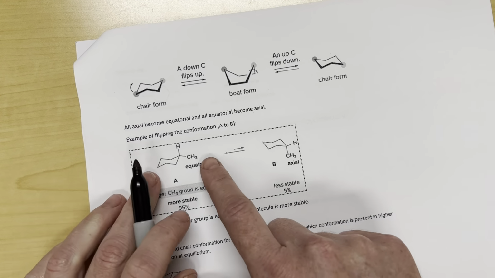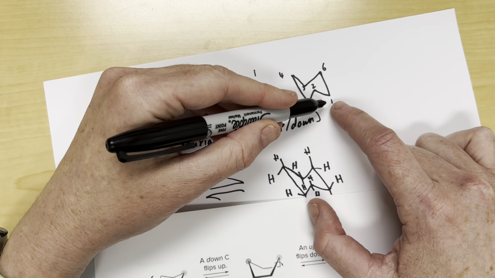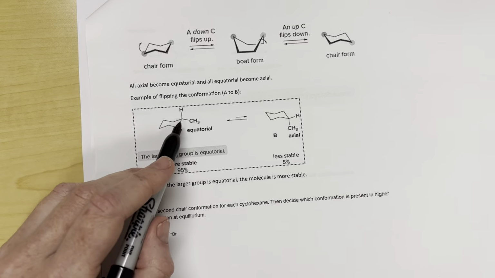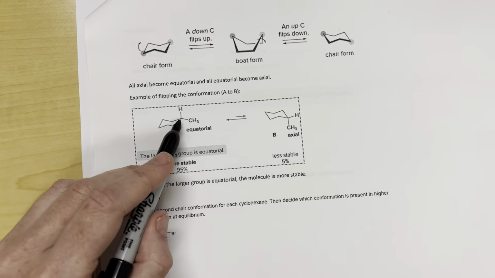If you were to flip that, remember that our one, which was up here, now comes down here when you flip it. So this one's going to go down now, and when it goes down, the equatorial, which was pointed down, is still going to point down, but now it's straight down. Now it's become axial. And that's a beautiful thing about when you flip things, by the way.